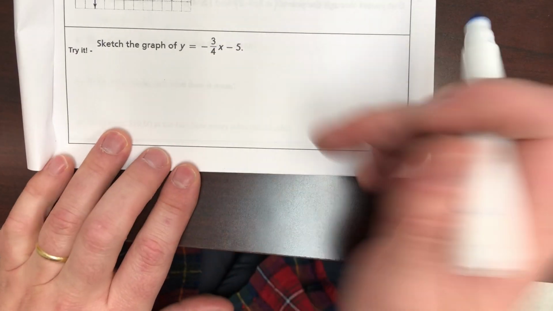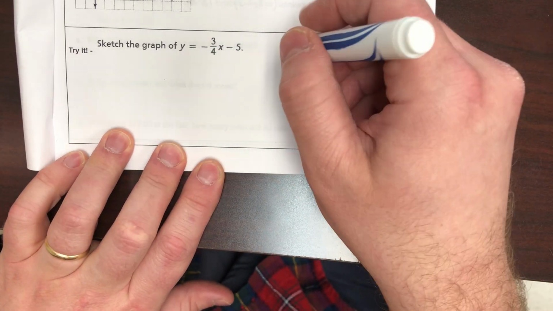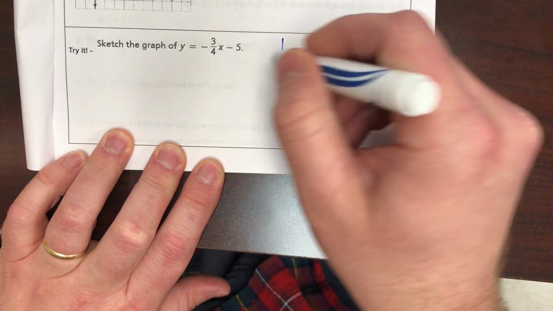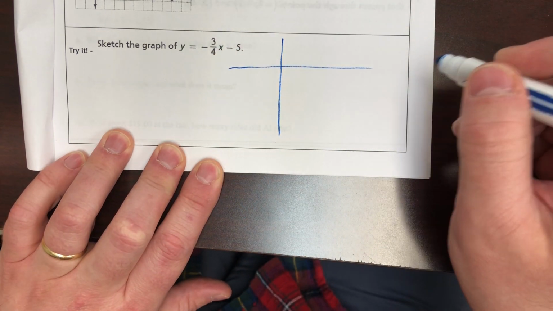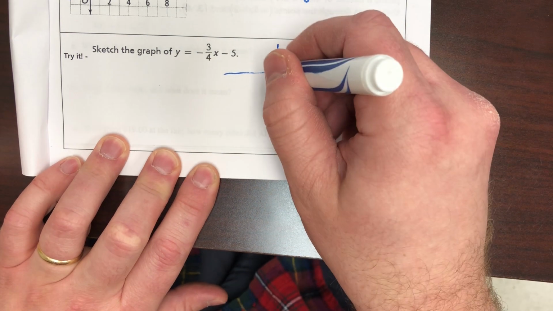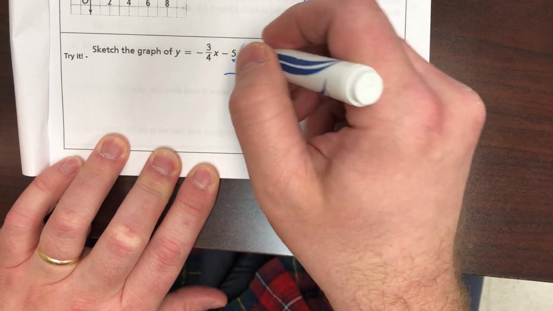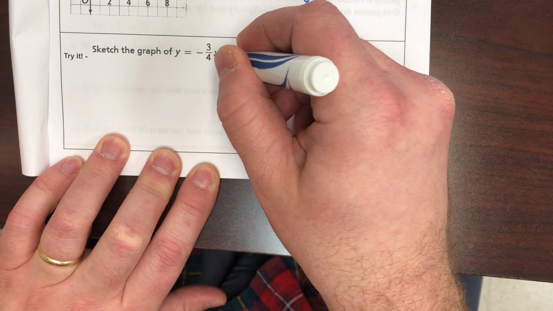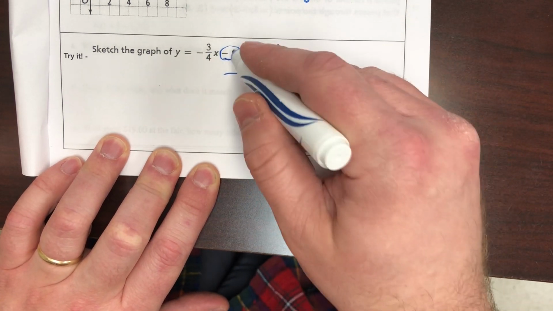So let's talk about this one now. This one's got some negatives on it. So the first thing, I'm going to draw my graph like this. Looks like it touches the y-axis at 5, but it has a minus on it. So it actually touches the y-axis at -5.